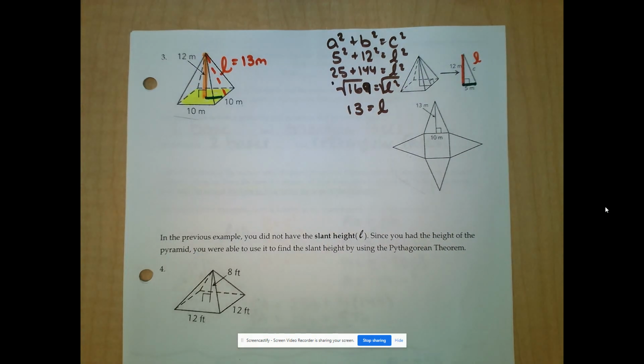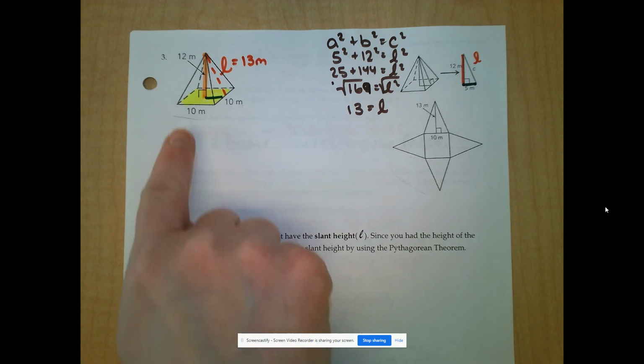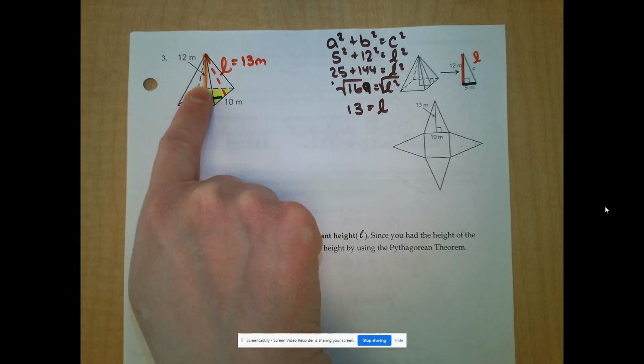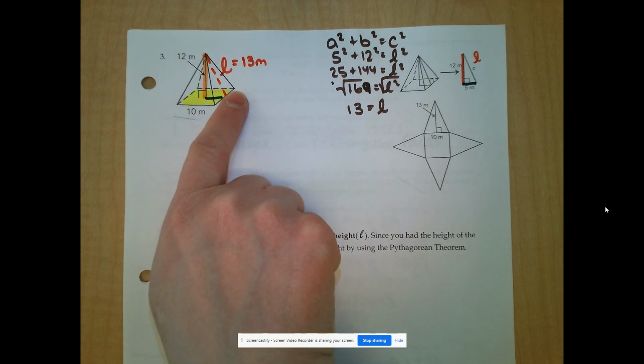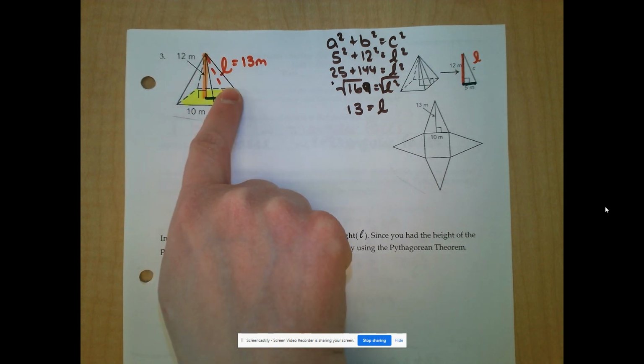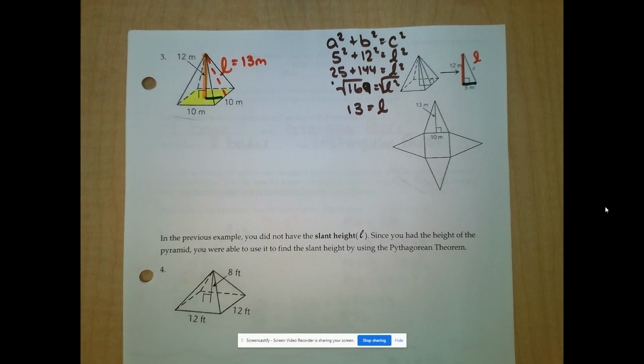Once I have that, I'm good to go with everything that I did on the front. That extra step is required when you have the height of the pyramid, Indiana Jones rope, instead of the slant height where you slide on your bottom down the slanted side of the pyramid. So now I'm ready to go.